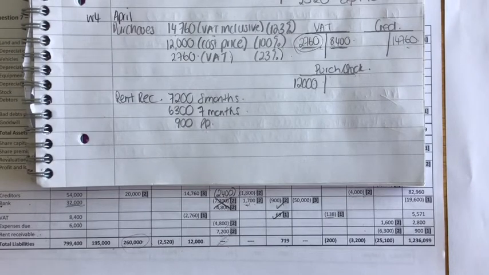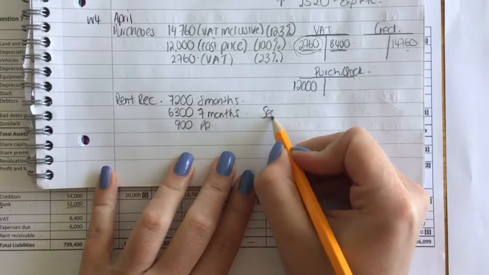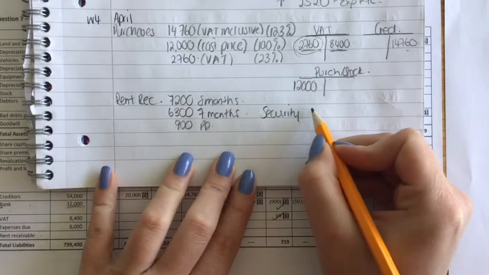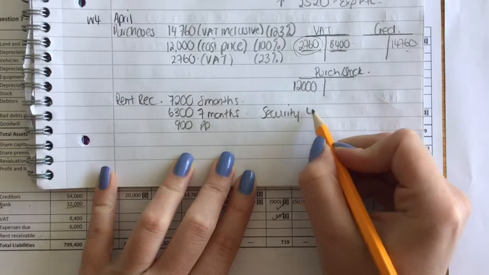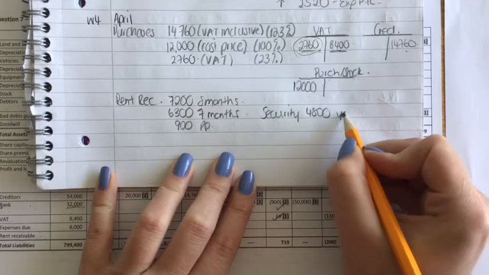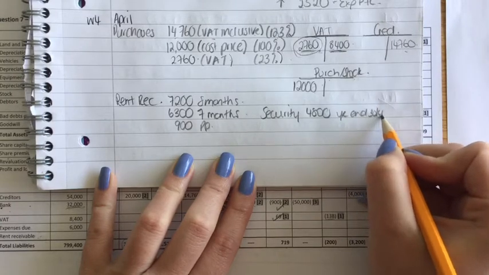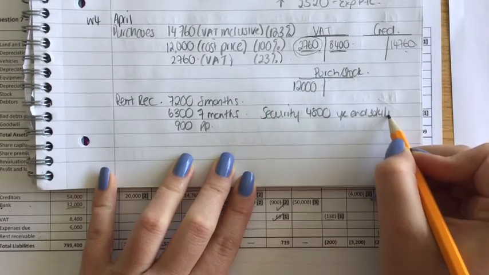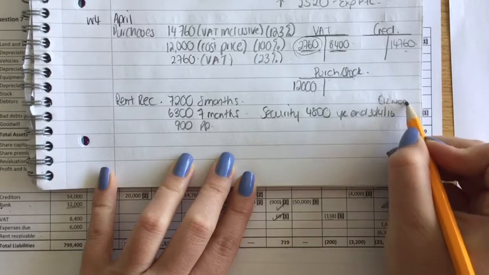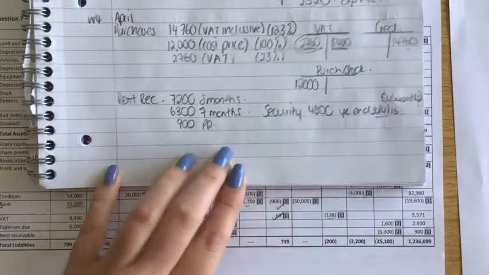That's the rent. In that one we also had security costs. So we had a direct debit of €4,800, and that's for security costs for the year ended 30th of the 4th 2016. Okay, so security was €4,800, and that's for the year end. So that's for 12 months basically, 12 months up to the 30th of April 2016.